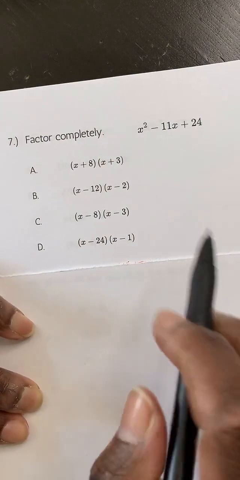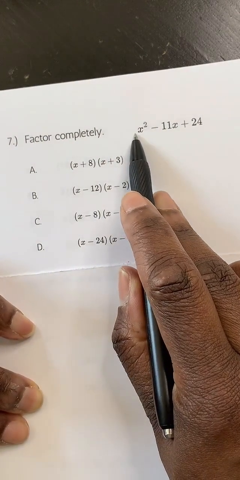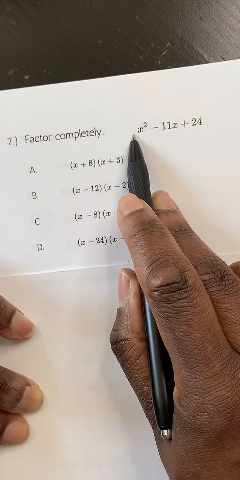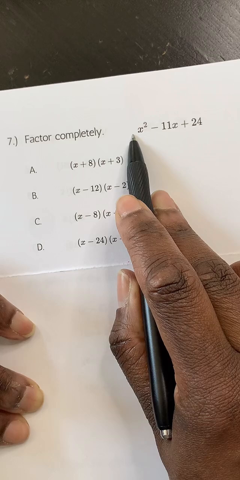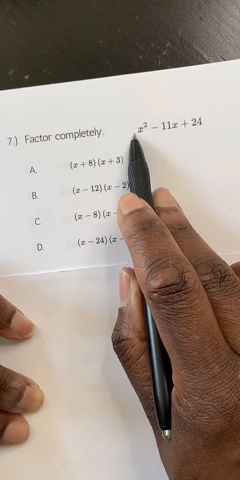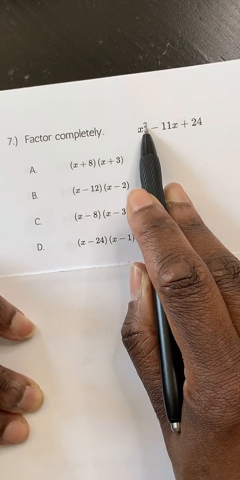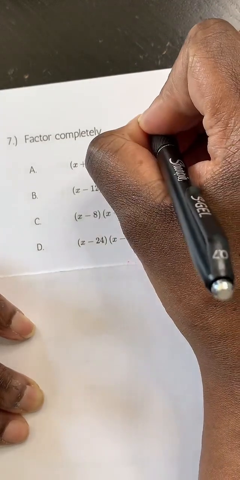First thing, take a brief look at your highest exponent, your leading coefficient. The reason I know this is my leading coefficient is because it has the highest exponent, aka it's called the degree.